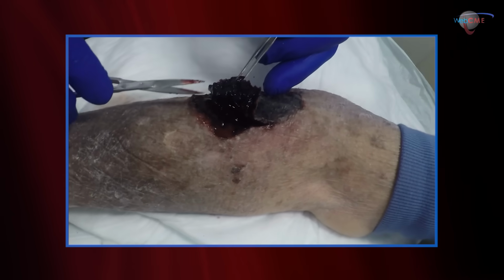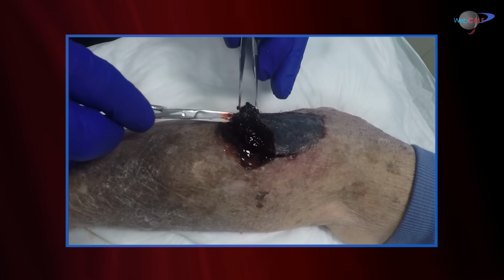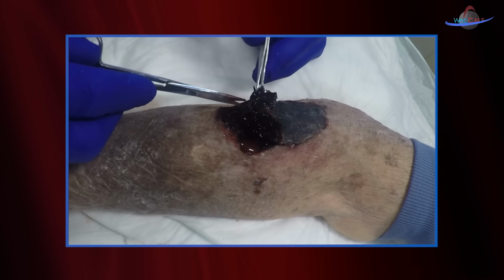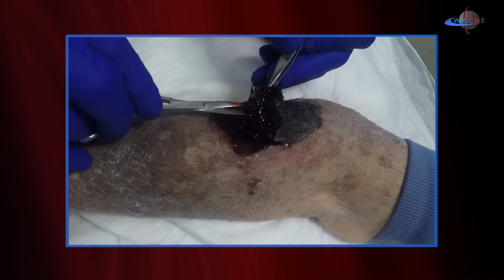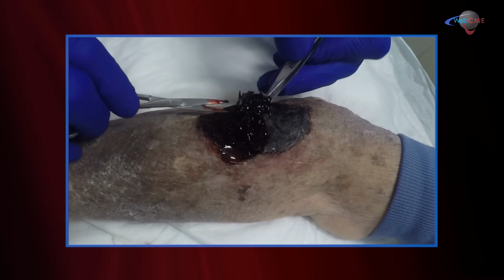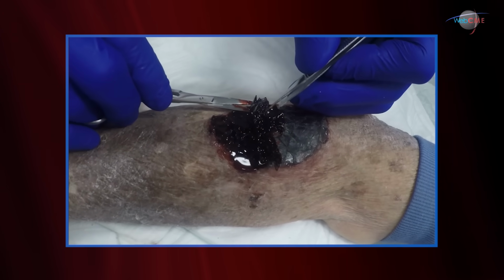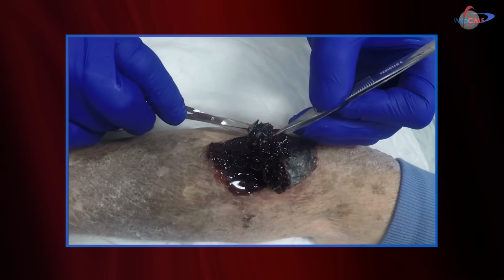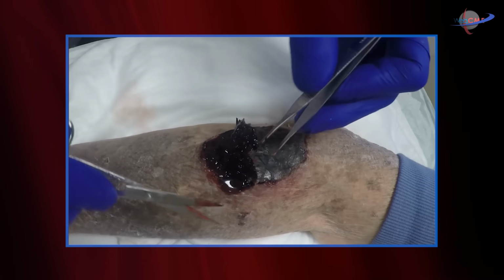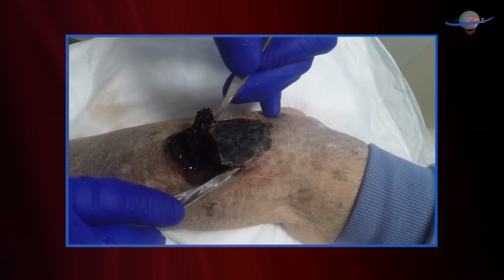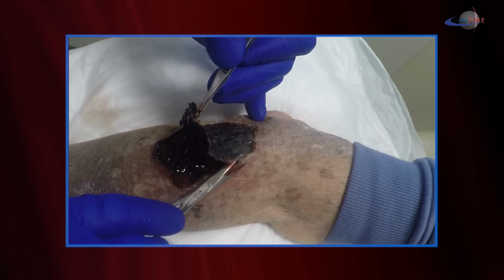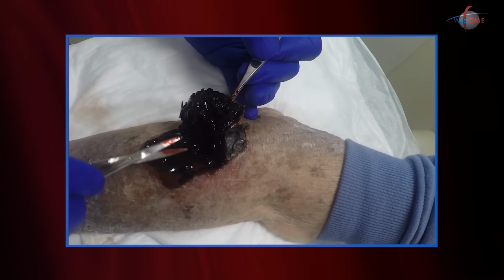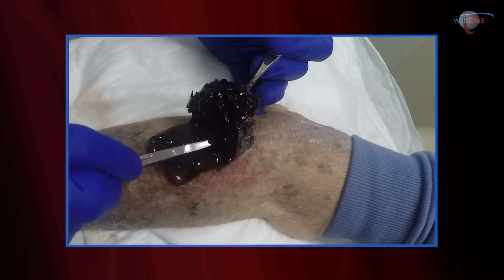What I'll do is I'll come back and I will clean the rest of the hematoma off once we get the eschar removed. And this tissue is not sensate because the tissue is dead. So it can be accomplished fairly painlessly. Again, we're taking that grape jelly type tissue off.